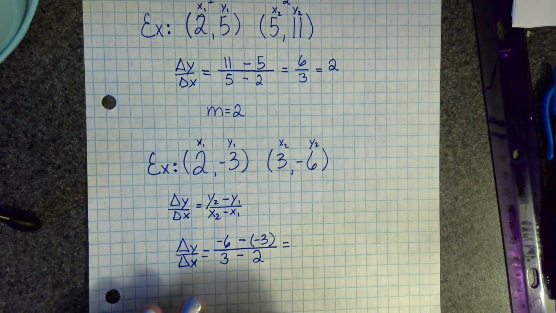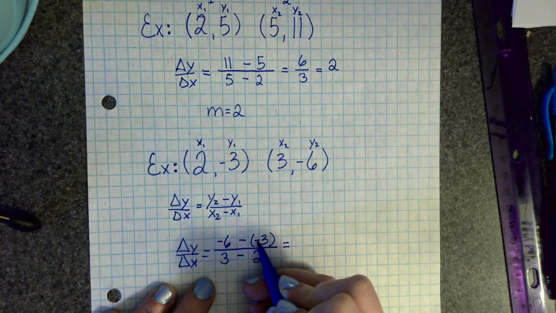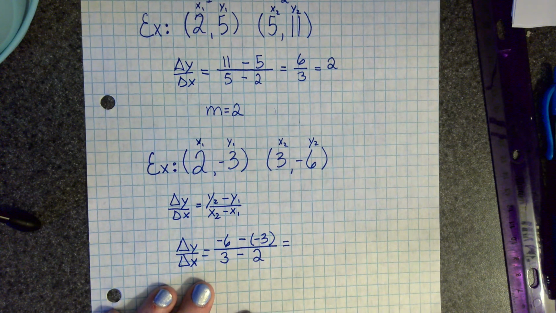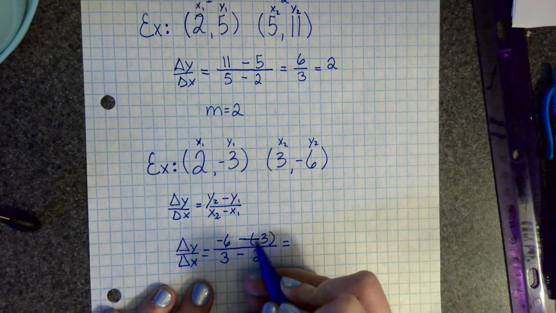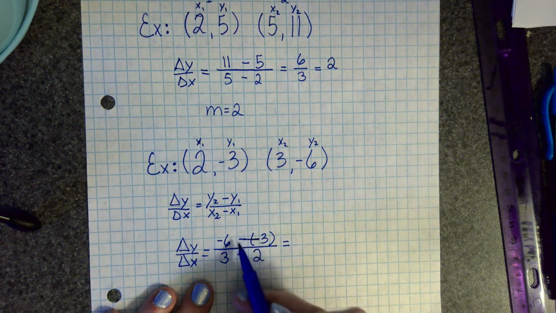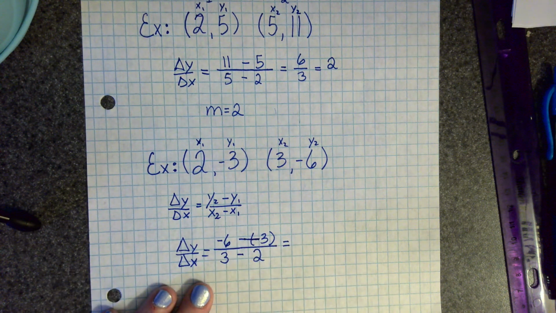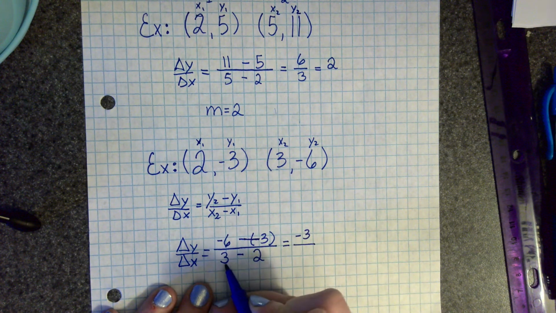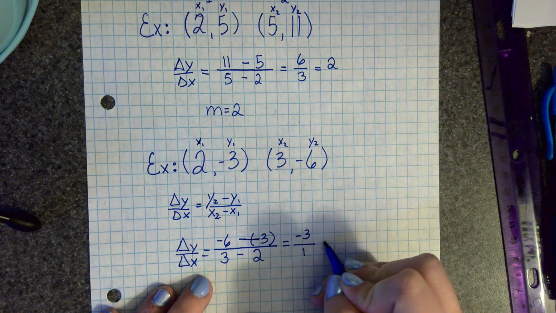Okay, this gets a little tricky. Right here I have a negative and a negative, which makes a what? Hopefully you said positive. I hope I've ingrained this in your head. Fun fact, if you just connect the negatives, the parentheses and the negatives make a plus sign. How cool is that? So now we have -6 plus 3, which is going to give me a -3. And then on the bottom I have 3 minus 2, which gives me a 1.